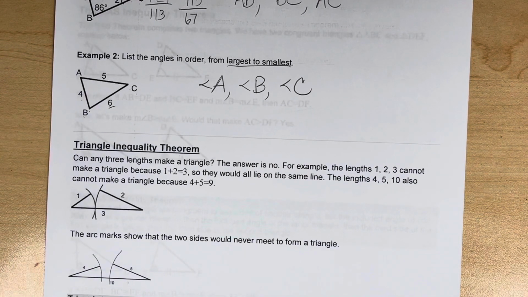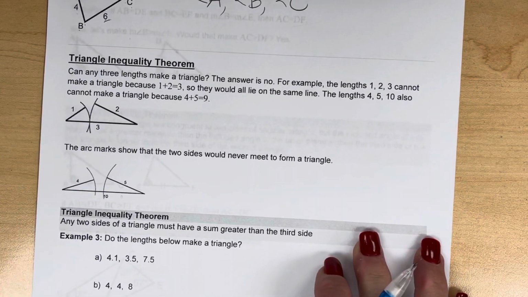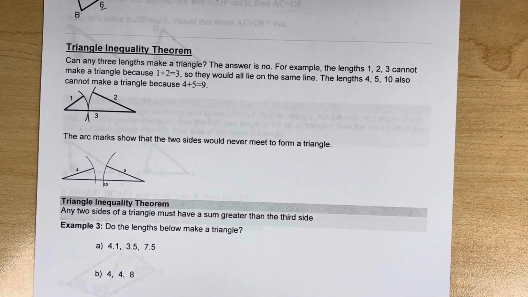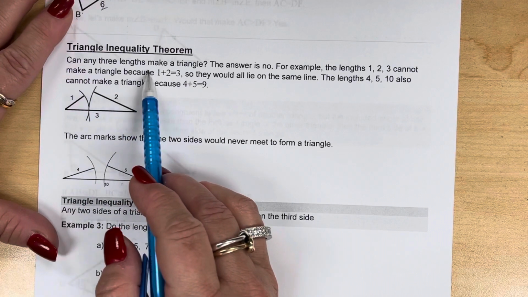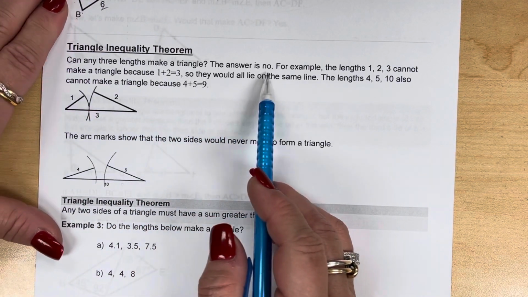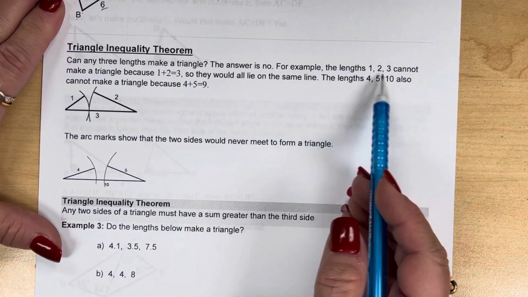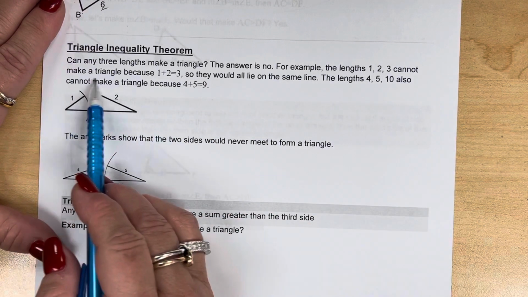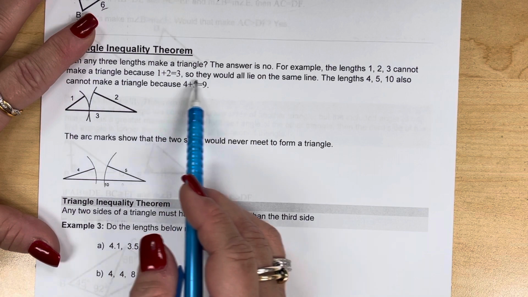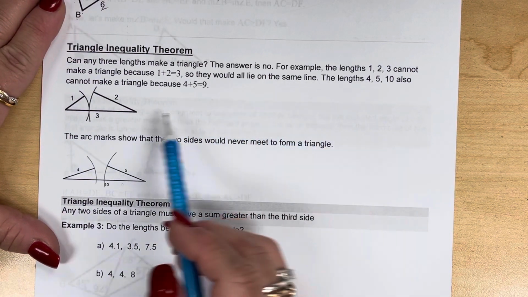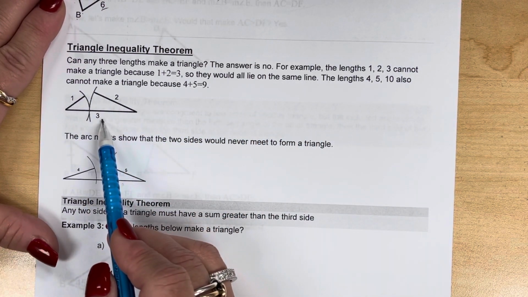All right. Now we have the triangle inequality theorem. This is what this means, okay? And it's probably easiest to just go through and show you. Can any 3 lengths make a triangle? The answer is no. For example, the lengths 1, 2, and 3 cannot make a triangle because 1 plus 2 equals 3. So they would all lie on the same line. This kind of just shows you what that means.